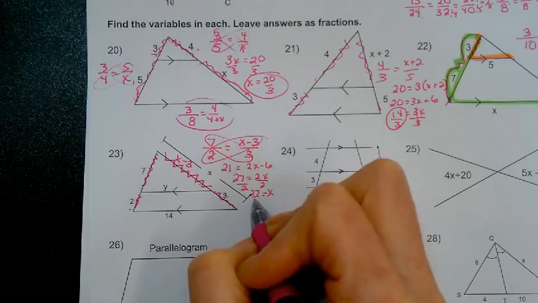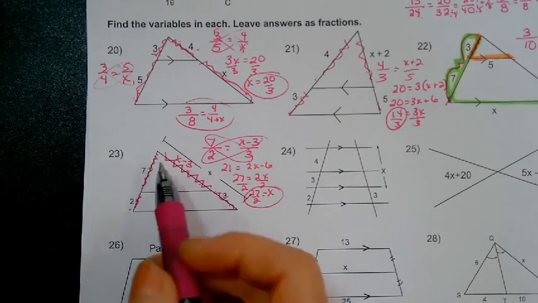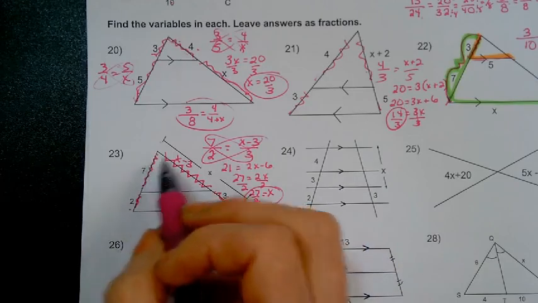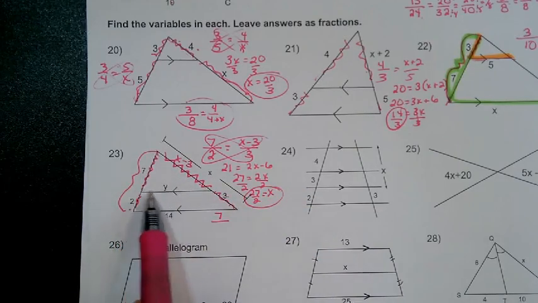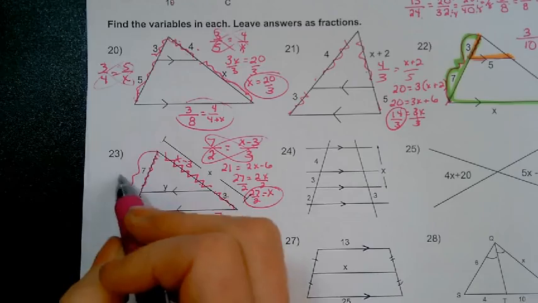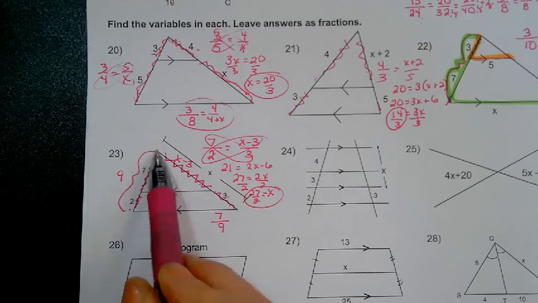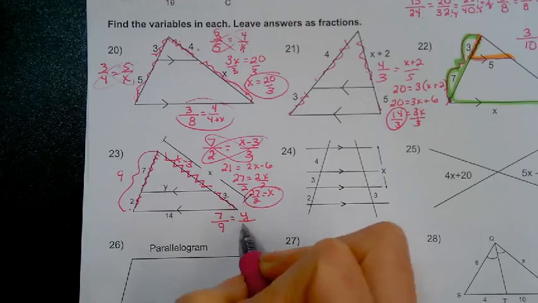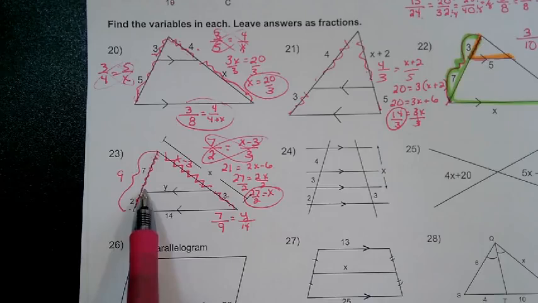Now, to solve for y, I will have to use similar triangles. I'm going to use this pair of sides. So to solve for y, I'm going to take 7 and compare it to the whole side. The side of this smaller triangle, 7, corresponds to this whole side, which is 9. So this piece of the triangle to the whole equals y to 14. 7 is to 9, small to the large, small to the large.